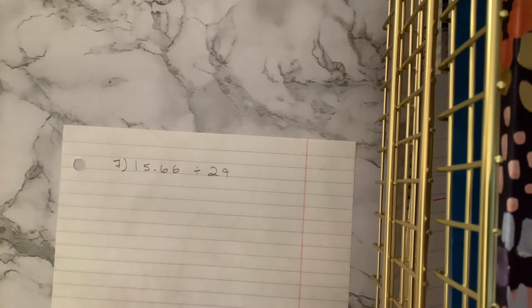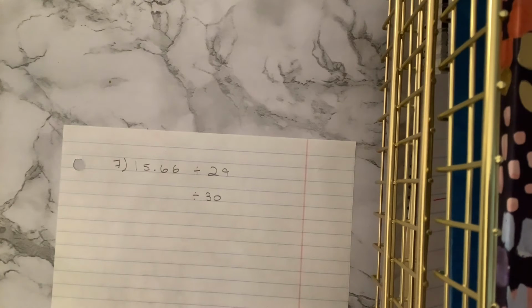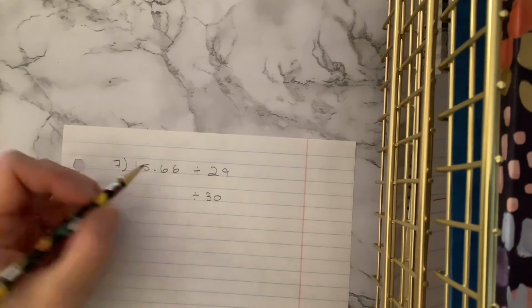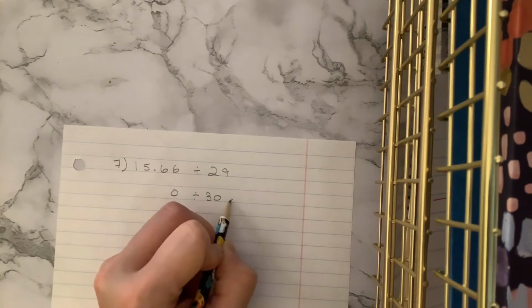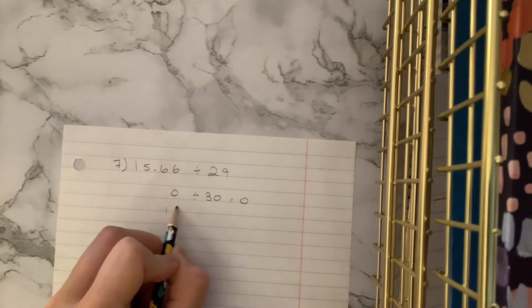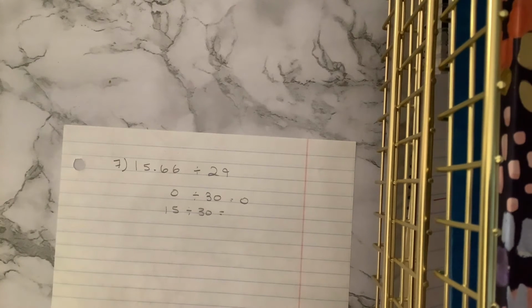Okay, so as you're estimating and you're thinking about rounding this to 30, you could have gone 2 ways. You could have said, well, I'm going to round this to 0 and get an estimate of 0. That would have worked. Or maybe you actually found that 15 is half of 30.